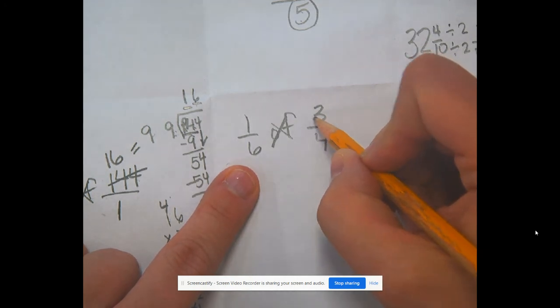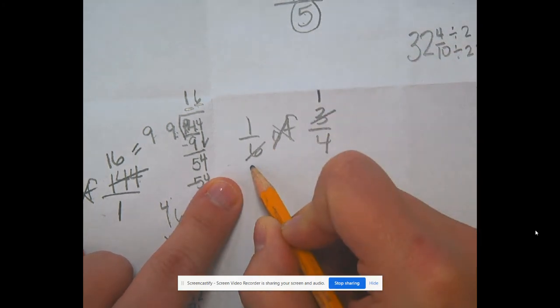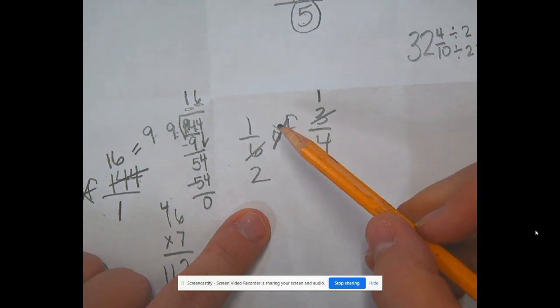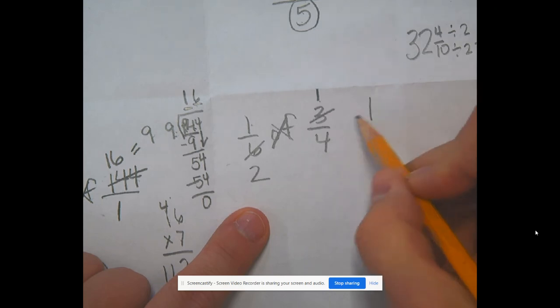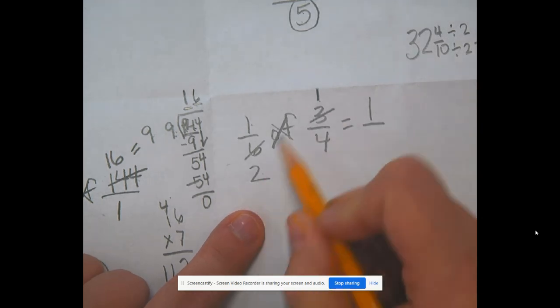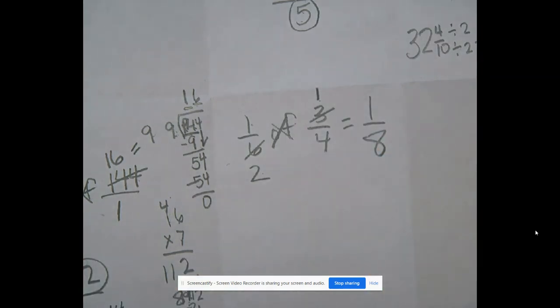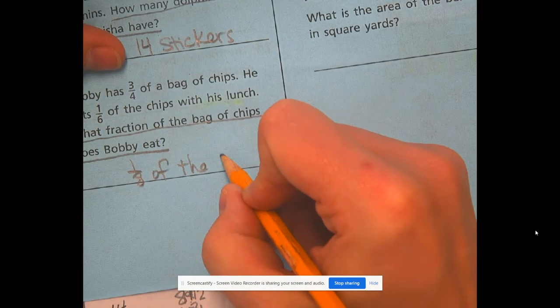3 divided by 3 is 1. Good. 1 times 1 is 1, and good. So how much of the chips did he eat at lunch? 1/8 of the chips or bag, we can say.